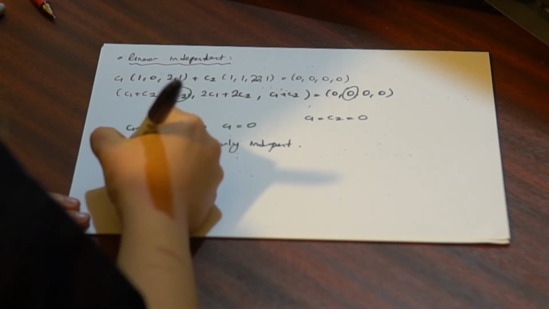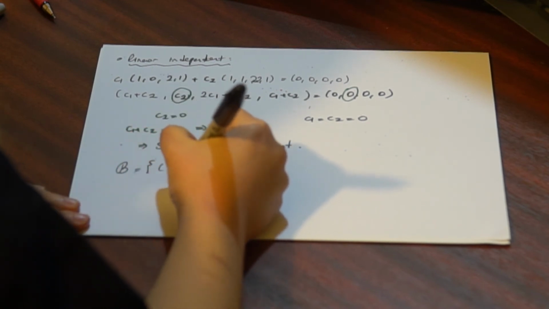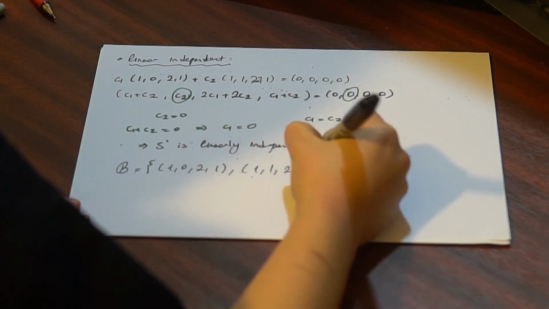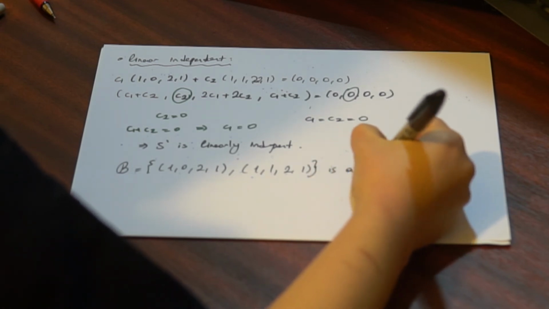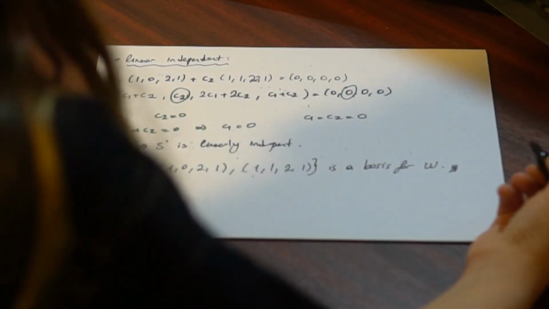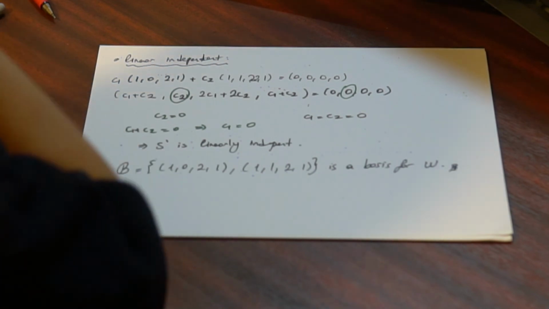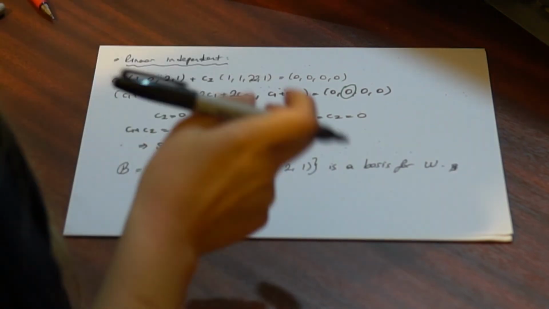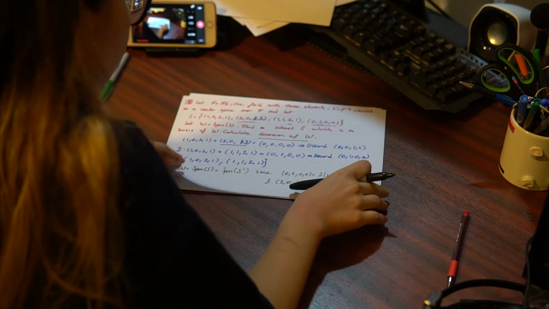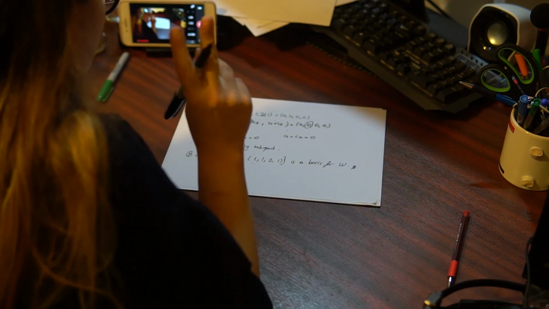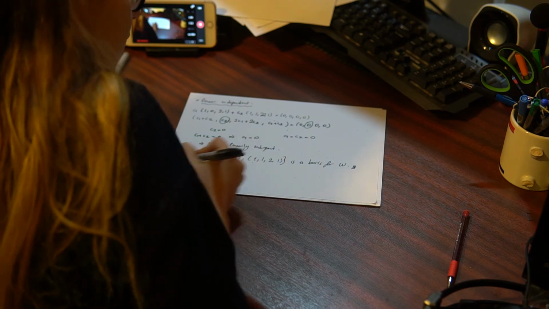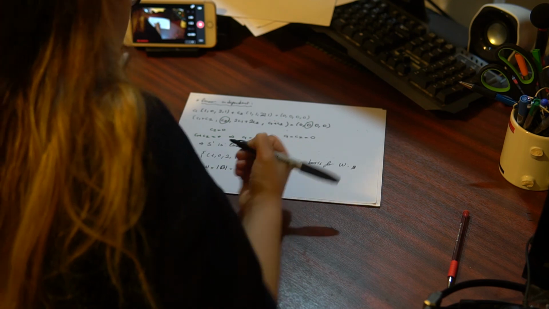So the basis β = {(1, 0, 2, 1), (1, 1, 2, 1)} is a basis for W. So this completes the question. And in this question, we also need to find the dimension of W. Since the basis contains two elements, the dimension of W is equal to the size of this β, which is equal to 2.